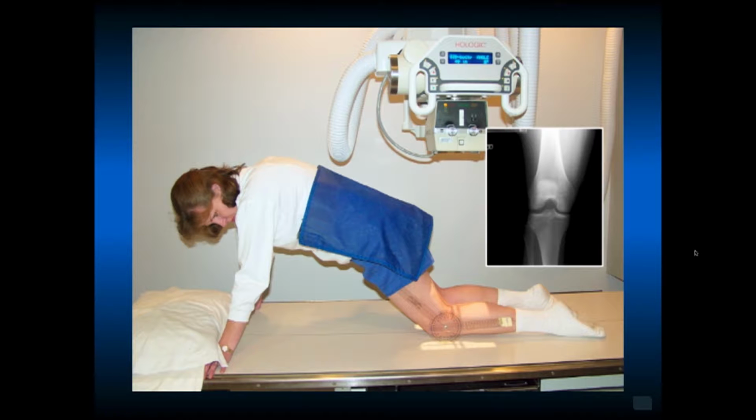If you measure the notches on a standing 45-degree flexed PA views, as in the Rosenberg view, then that's a different way to measure it, and you can't compare that with this type of notch view when they're up on all fours, which is the classic description.